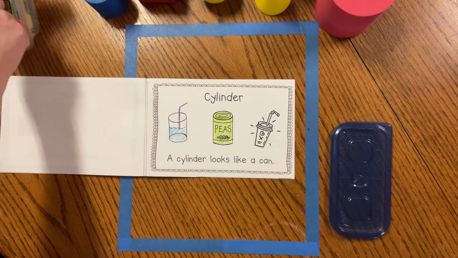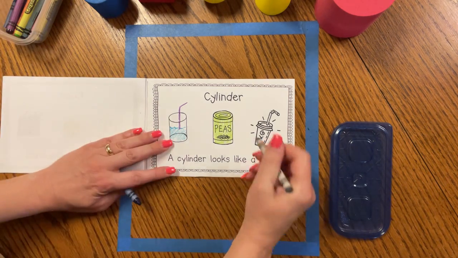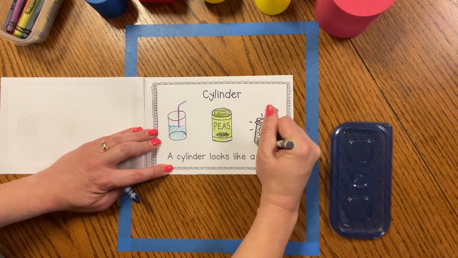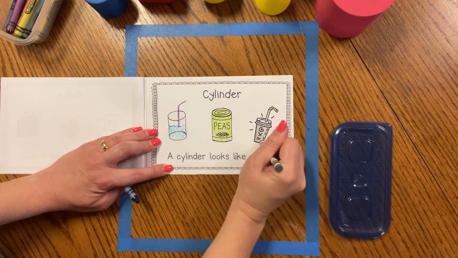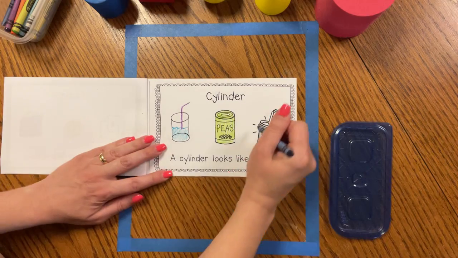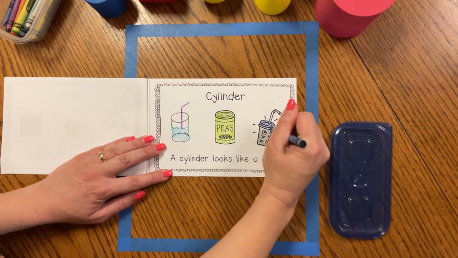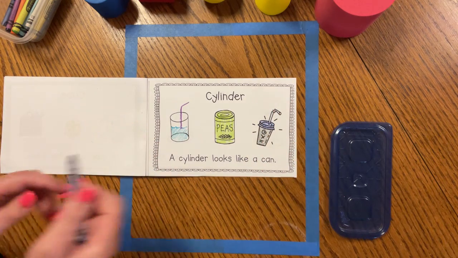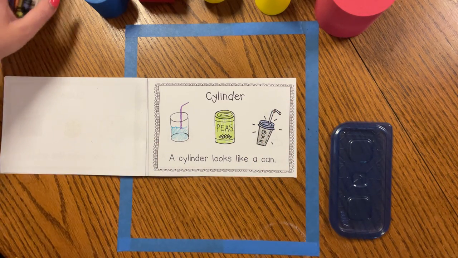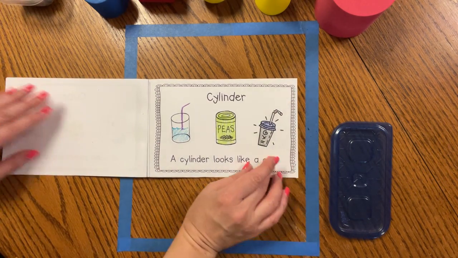We can color any color we like on that. Maybe I'll do some gray and blue. This even might look like a sippy cup, right? Good job, friends. A cylinder looks like a can or a cup, doesn't it? Excellent. Let's see our next page.